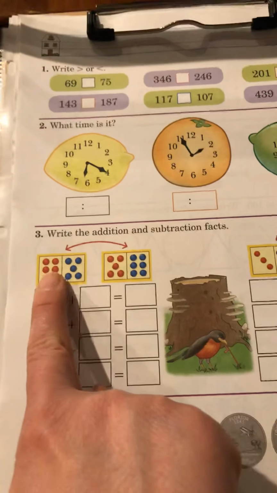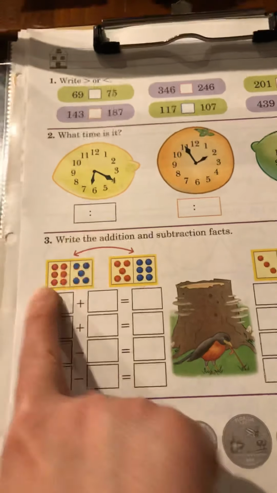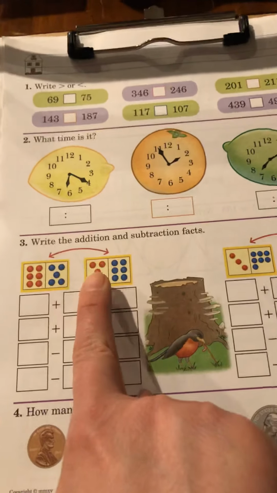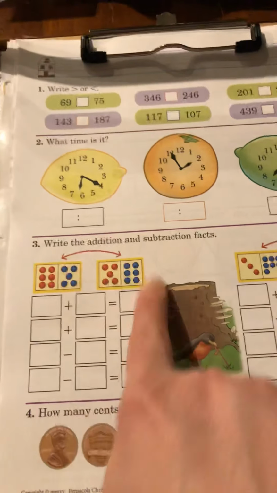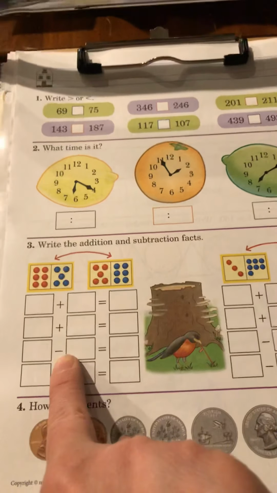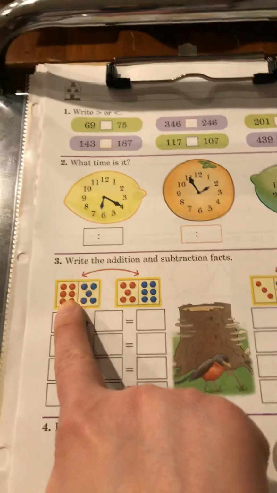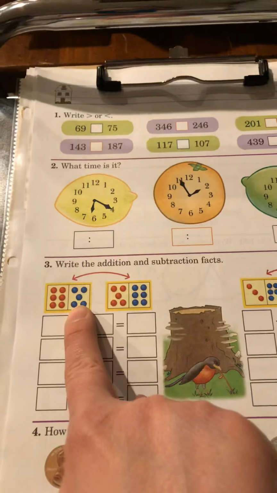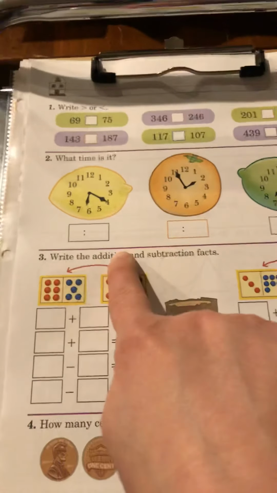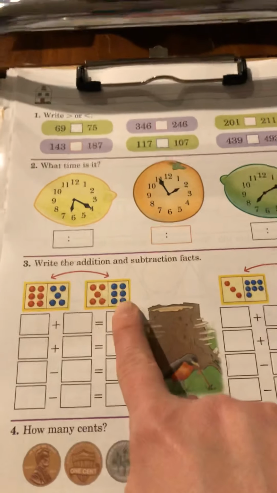Dot cards. You're really good at addition. Red plus blue equals all of them. And the twin, blue plus red equals all of them. But subtraction, remember, start with all of them minus the red equals the blue.